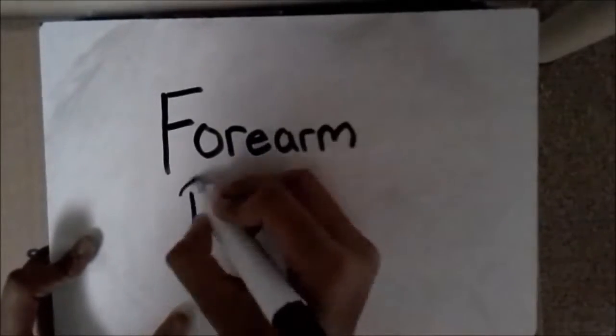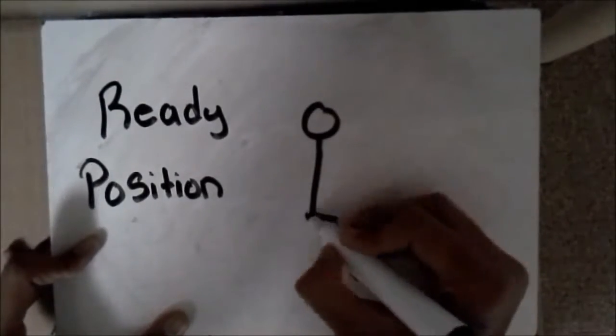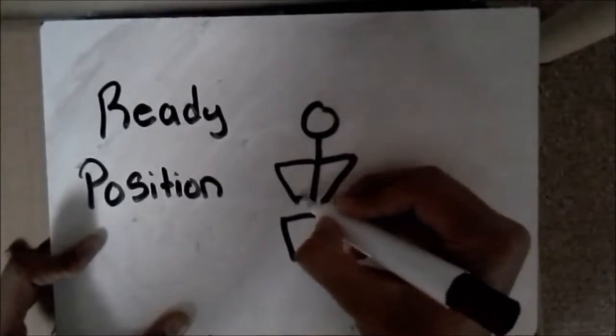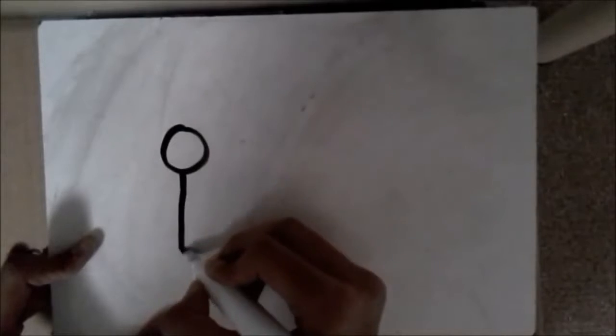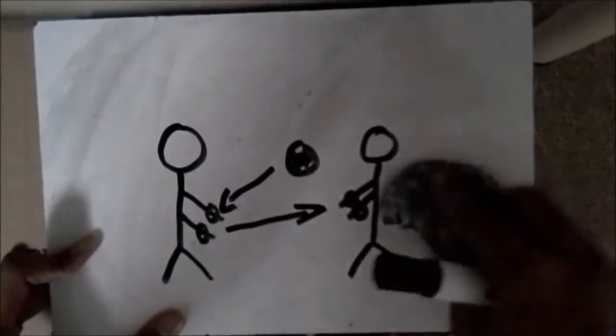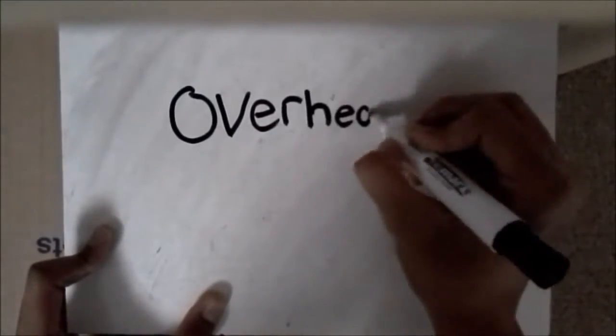Forearm pass. Start in a ready position. This means knees are bent at a 90 degrees angle, both hands in front of you, straight hands together, one on top of the other, forming a bond. Once done, it is time to pass the ball to your teammate. When you are about to forearm pass, the ball should contact your forearms, and hands should be pointing towards the target.